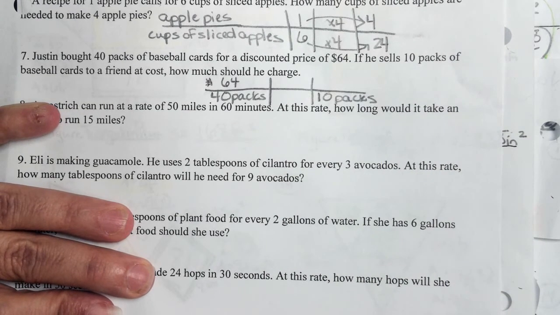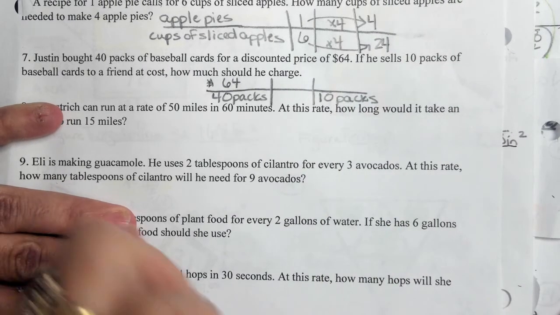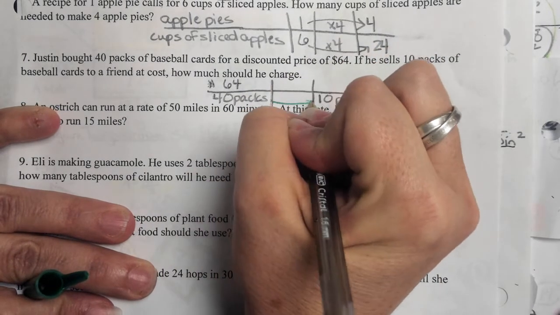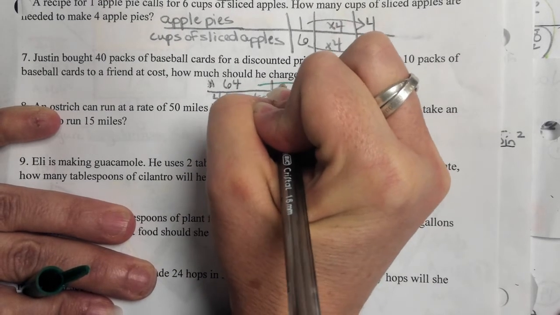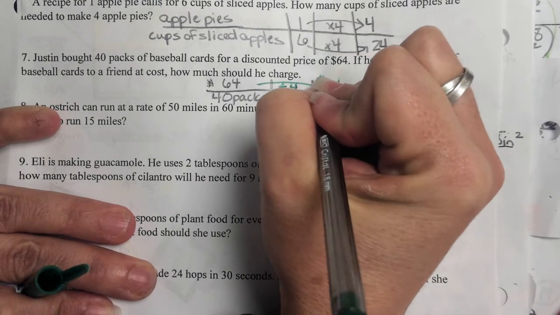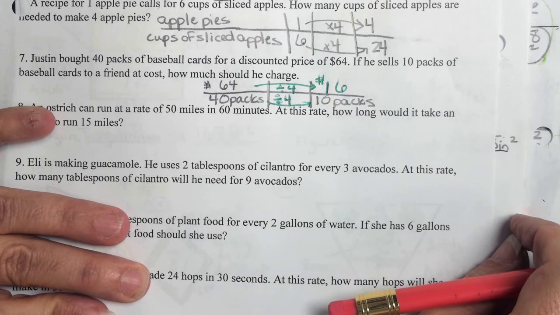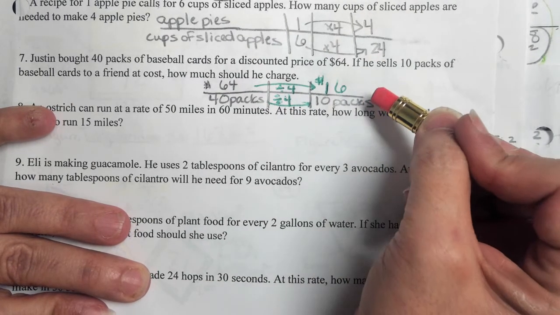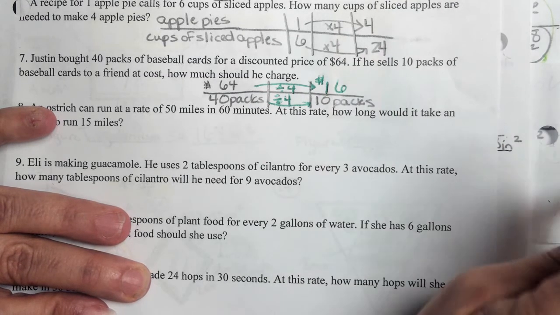Divide by 4. Divide by 4. And then check. Can 64 divide by 4 easily? Yes. What do you get? Yeah, you got 16. So $16 for 10 packs of cards. You say you don't have to write a description? I'm just leaving it like this. It's okay.